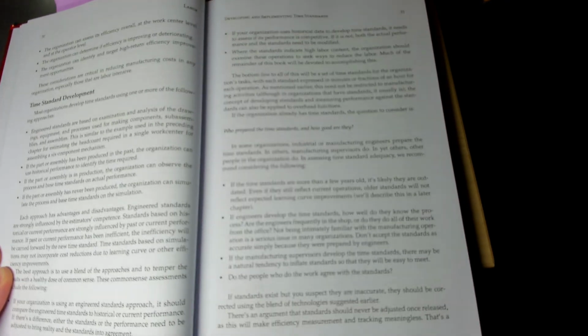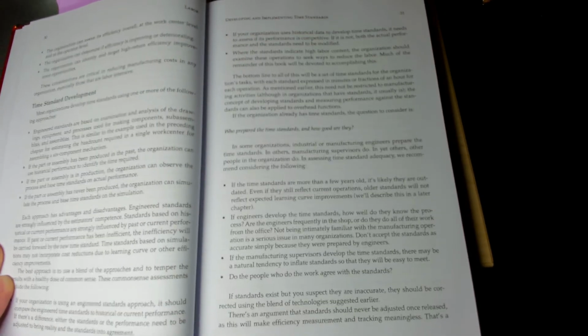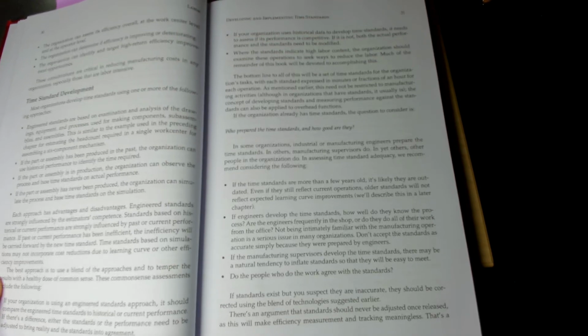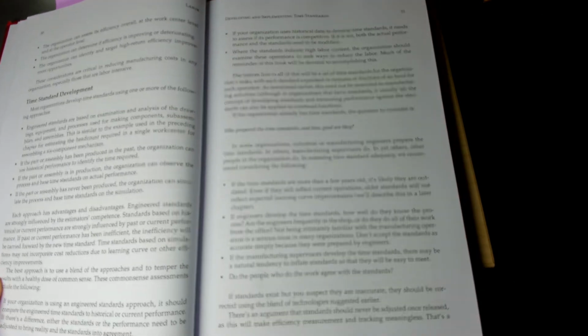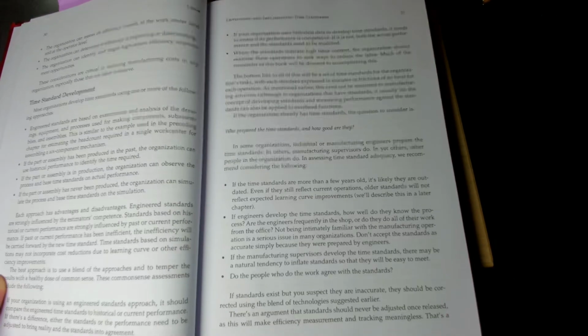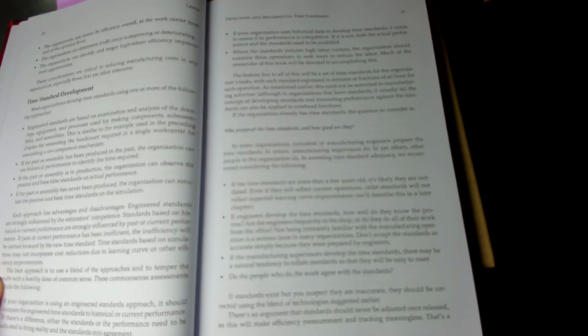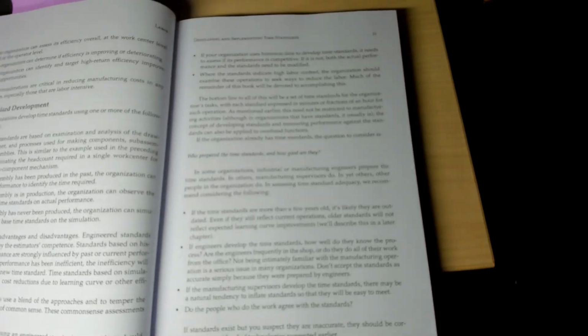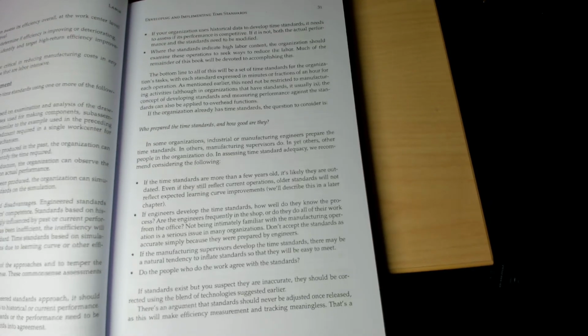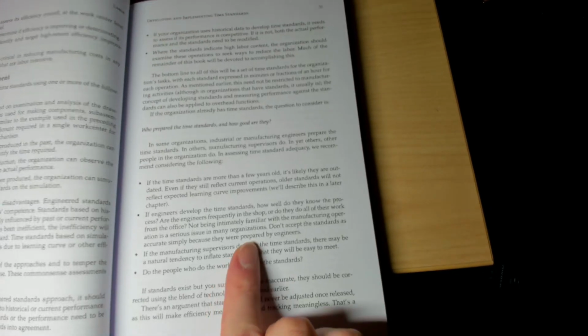If the time standards are more than a few years old, it is likely that they are outdated. Even if they still reflect current operations, older standards will not reflect expected learning curve improvements. We'll describe this in a later chapter. If engineers develop the time standards, how well do they know the process? Are the engineers frequently in the shop, or do they do all of their work from the office? Not being intimately familiar with the manufacturing operation is a serious issue in many organizations.